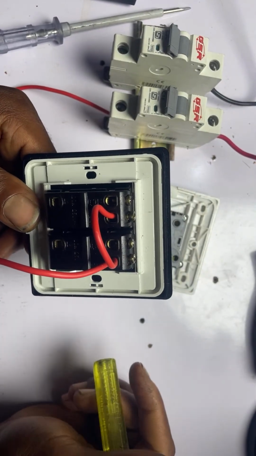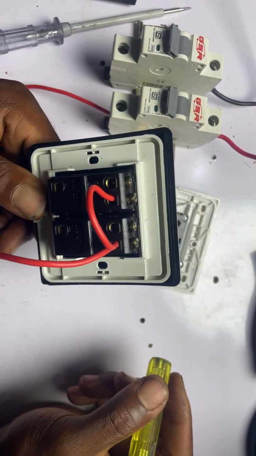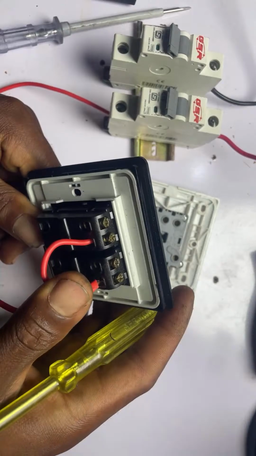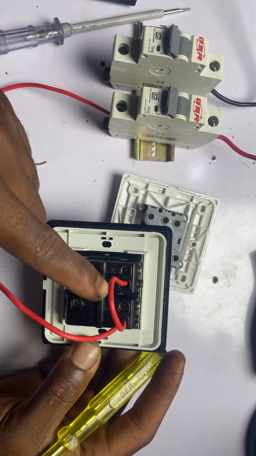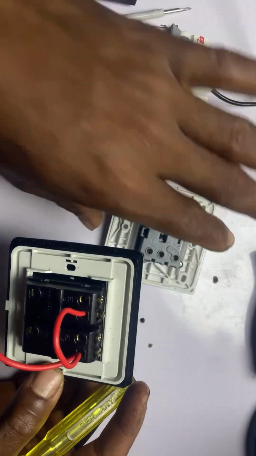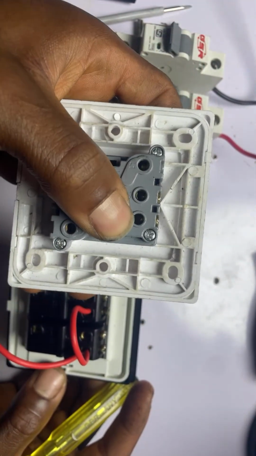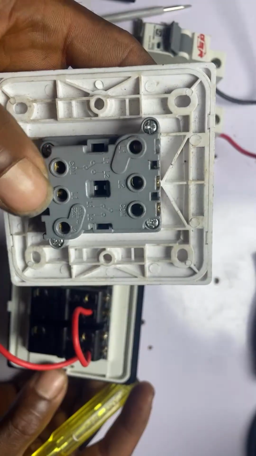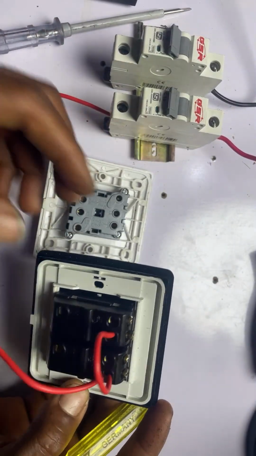So I believe that everybody understands the two-gang switch now. So this is how to do it step by step. All of them are the same thing. Anywhere you see L, just know that that's where you will connect your live wire. And if you see this, like this one now, this one is COM. This is also where you will connect your live wire. So now let's go ahead and wire it.